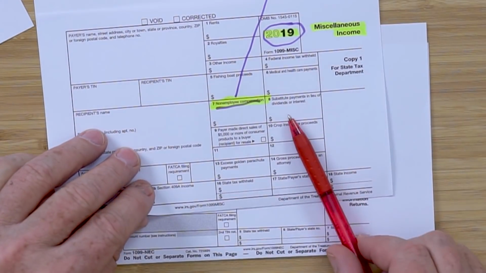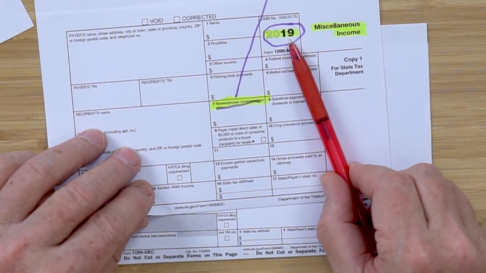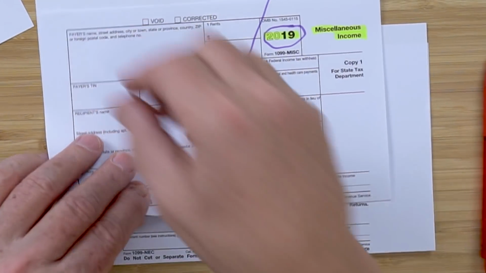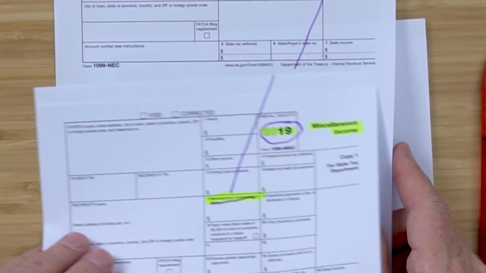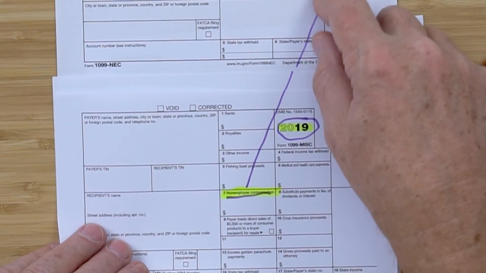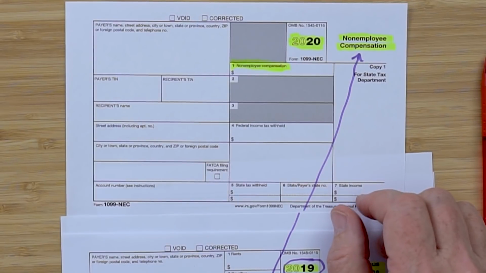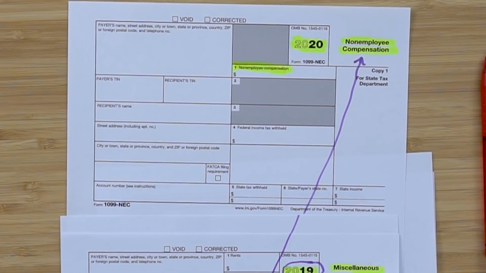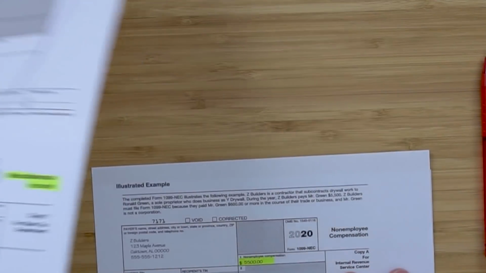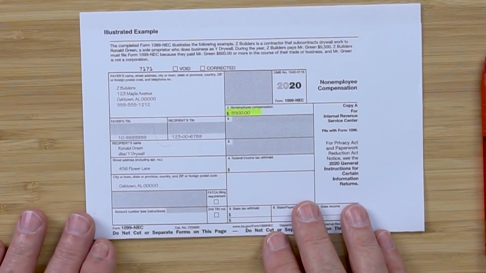In recap, remember, what happened was we took one box from the old box 7 of the 2019 miscellaneous income and moved it to the new form NEC for 2020. Number-wise, most of the time we're only going to worry about box 1, which is what we did here in the example. Pretty straightforward. I think it's more important to focus on the information that you're obtaining.